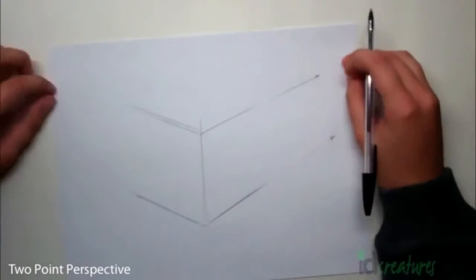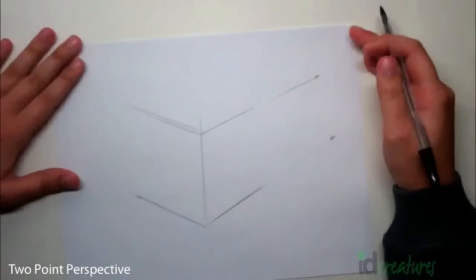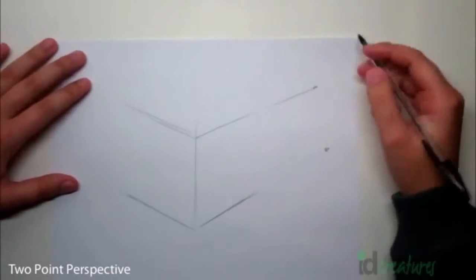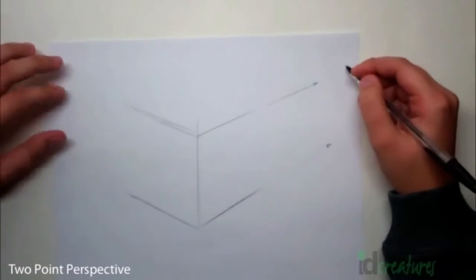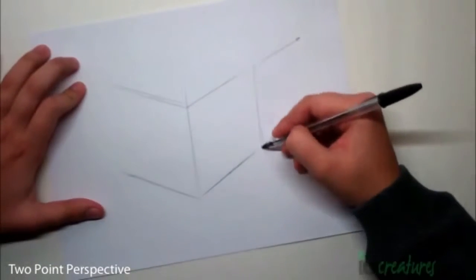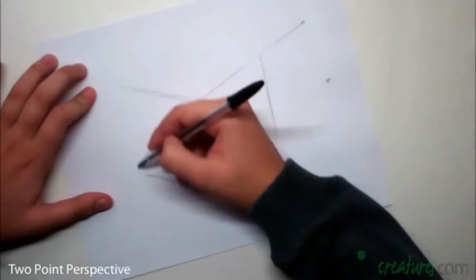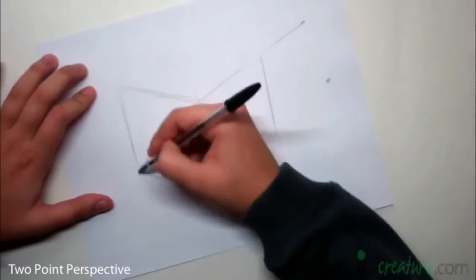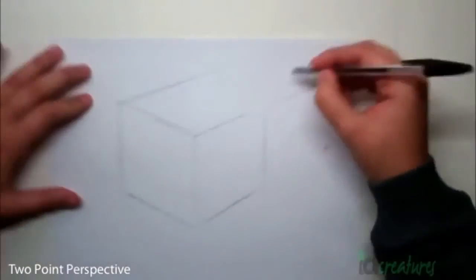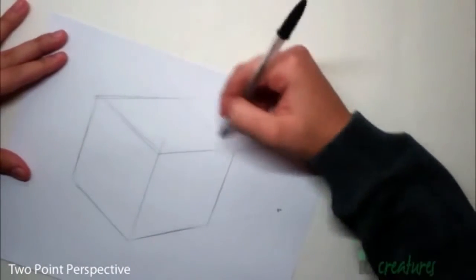You shouldn't have the points inside your paper. But to start, it's always good to have them in there so you can keep going all the way to those points. Once you're really, really good at it, then you can just stop drawing them inside the paper and just imagine that they're going somewhere in that direction. So I'm going to do this one going over there, and then this one going over there.